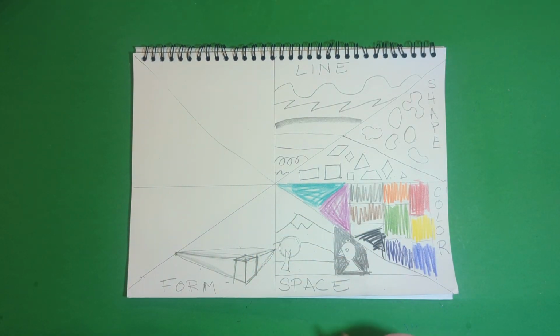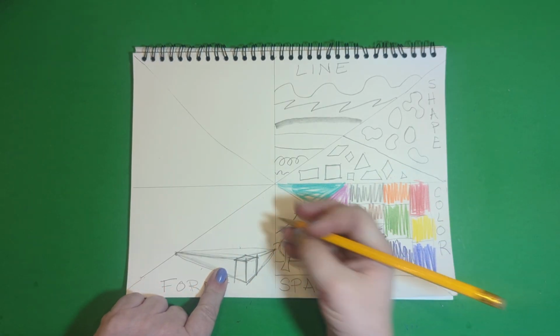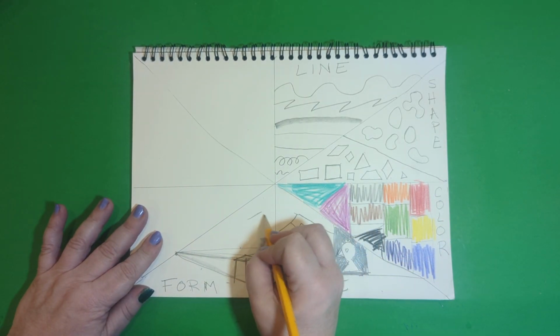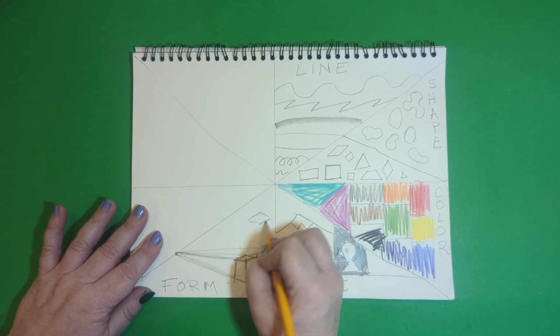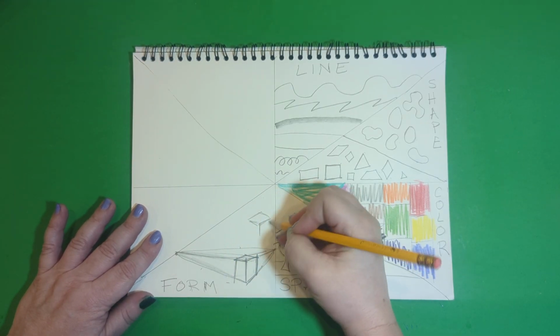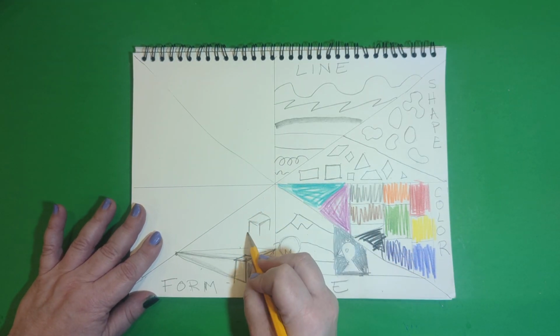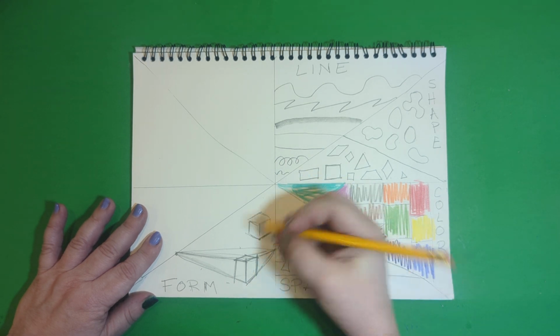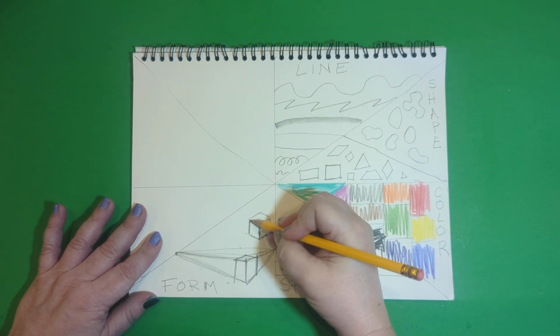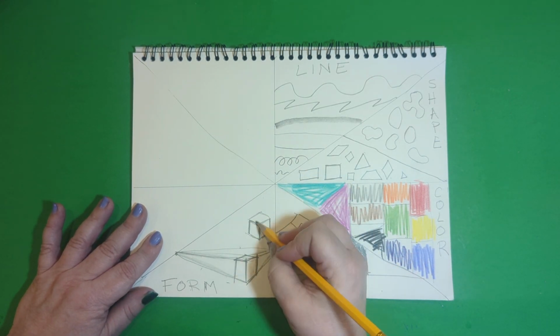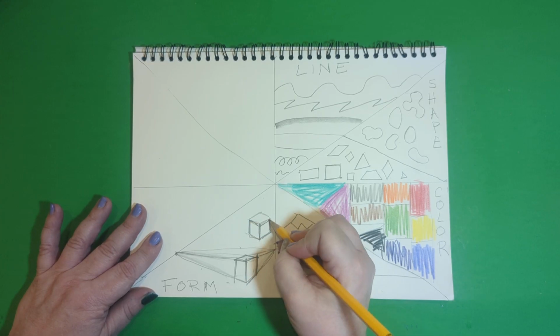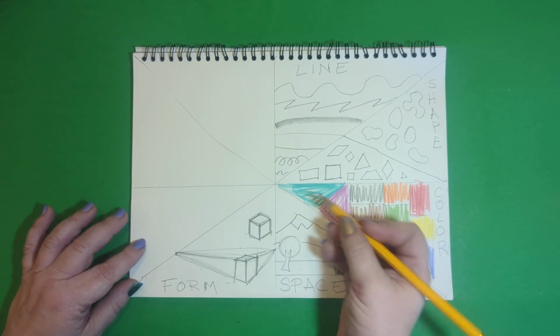So let me show you just an easy way to make a box. You can make a diamond. Do the lines down from the diamond and have the bottom. Or you could make like a book shape like this and make the lines up at the top.